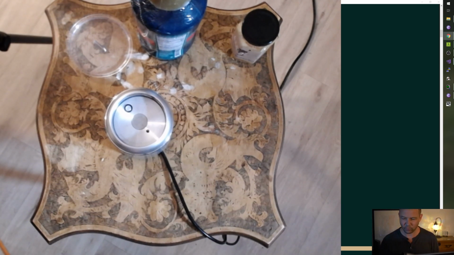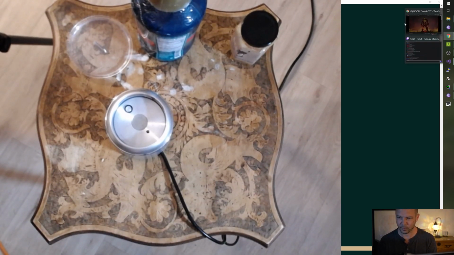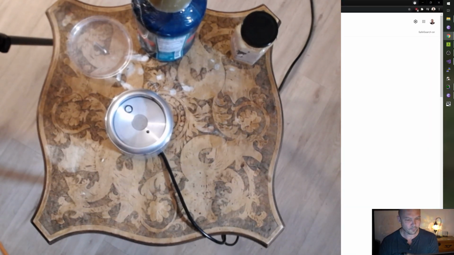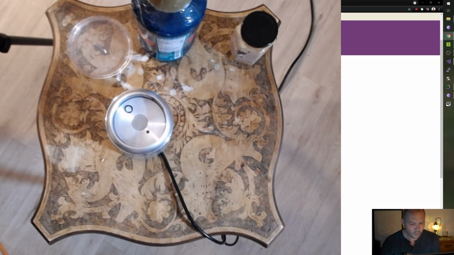Is there caffeine in the juice? There probably is. But it's so good. What are you going to do? This is the chai juice that I'm using. Let's see. It's the best chai juice that I know of.